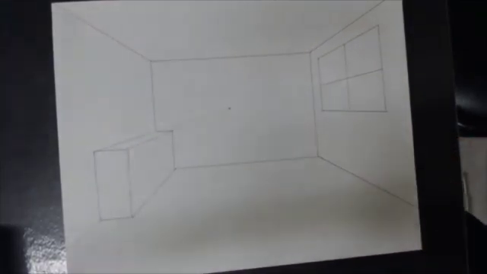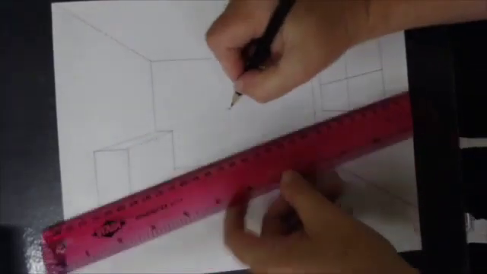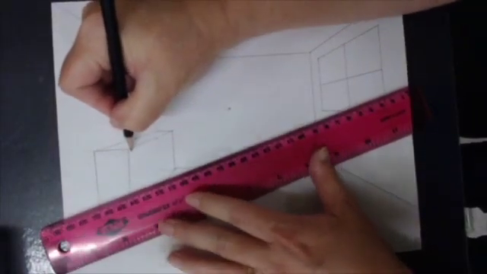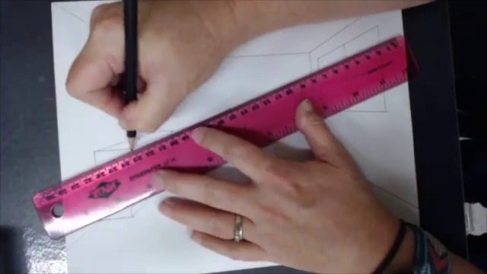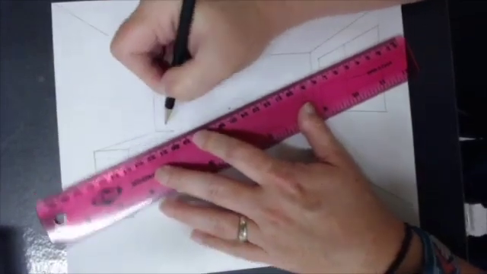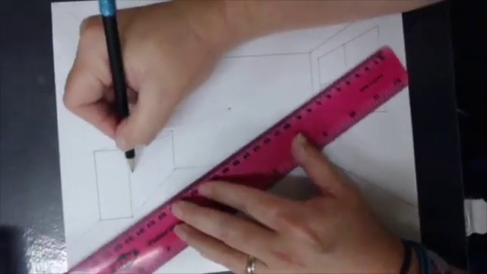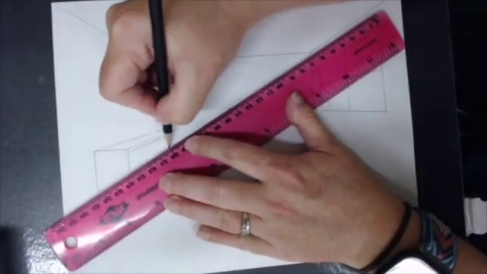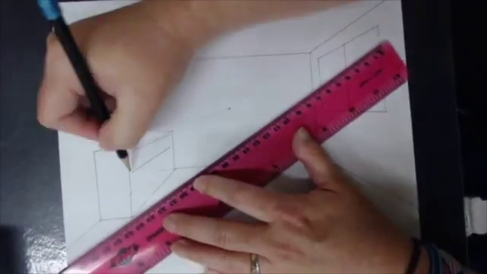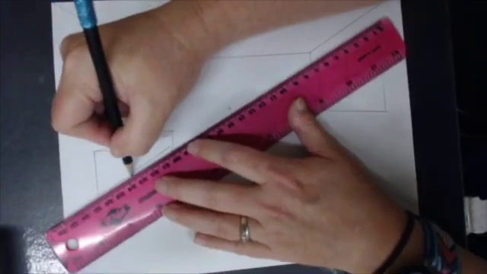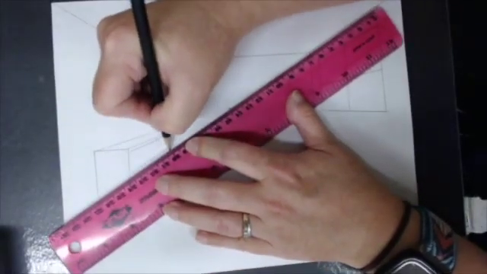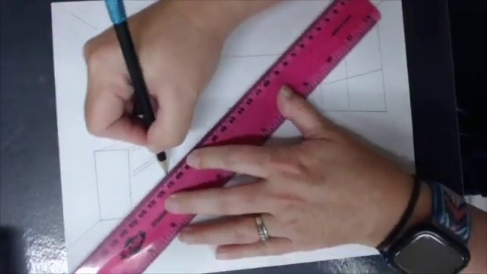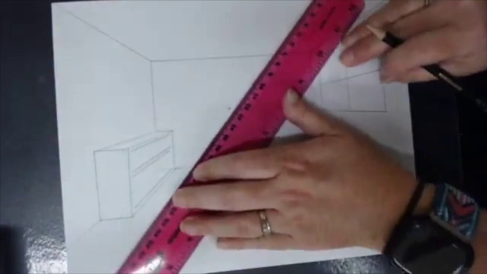So the next thing we're going to do is we're going to add drawers to our dresser. So just like with your window, decide where you want the top to be. Line that up with your vanishing point, draw a line across. Pick where you want the bottom to be, line it up with your vanishing point, draw a line across. Okay. Go ahead and draw your lines for however many dresser drawers you're going to have. I'm going to have 2 on this one. So it'll look like this.